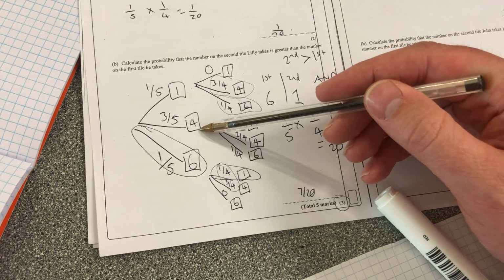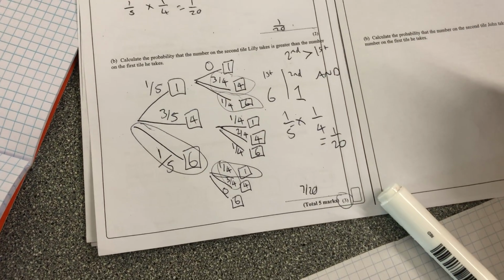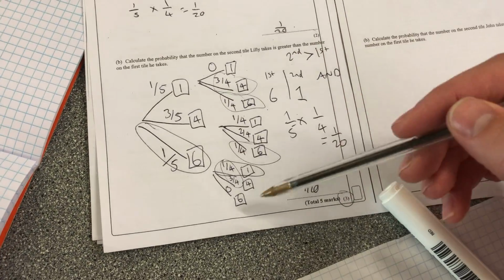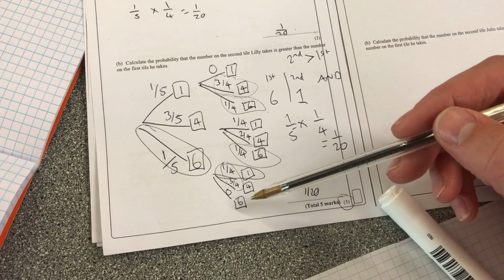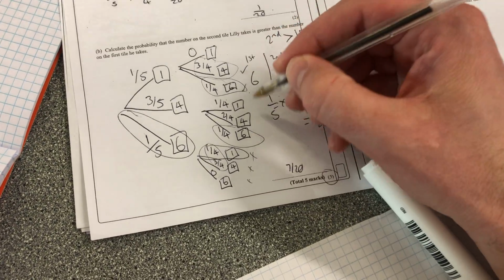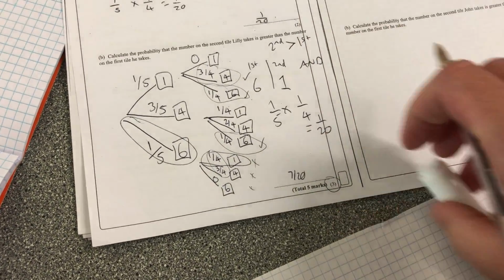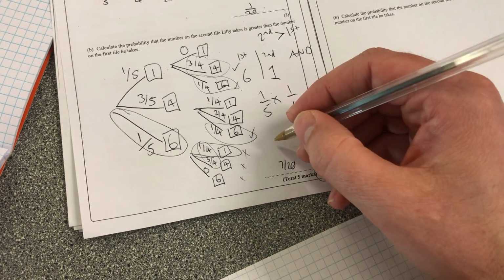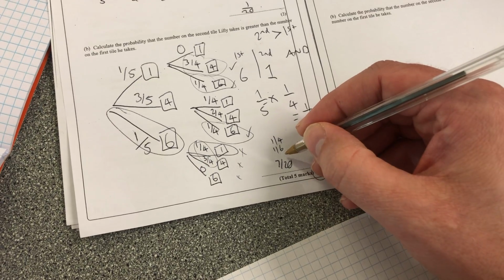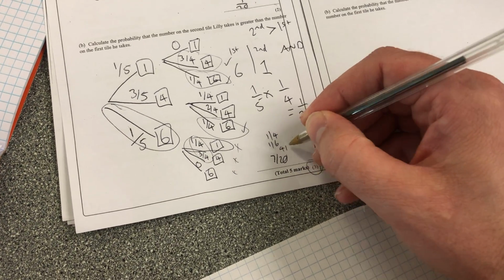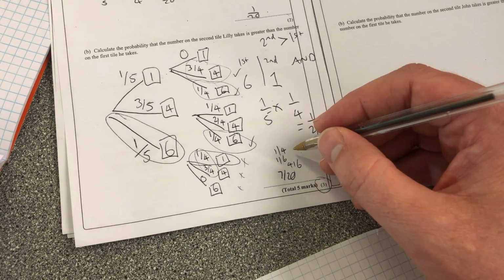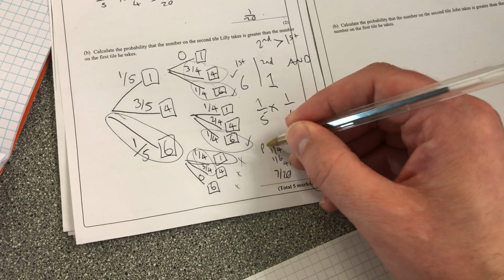If they choose a 4, how many times will we get an outcome bigger? 1. That one there. If they choose a 6, can we get a bigger outcome? No, so we won't look at any of those, but we will look at those 3. So we're going to look at either 1 and then a 4, 1 and then a 6, or 4 and then a 6. So what's the probability of getting a 1 and then a 4?